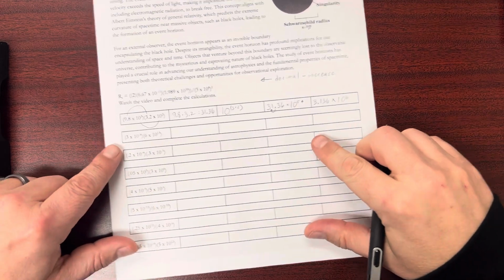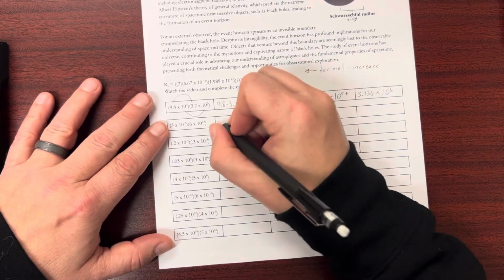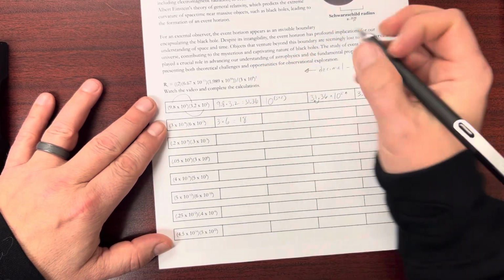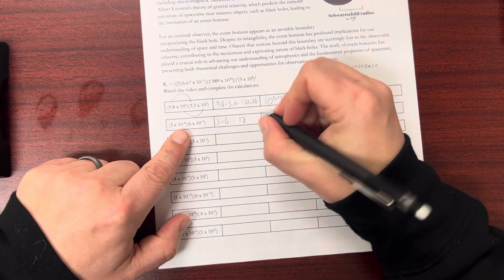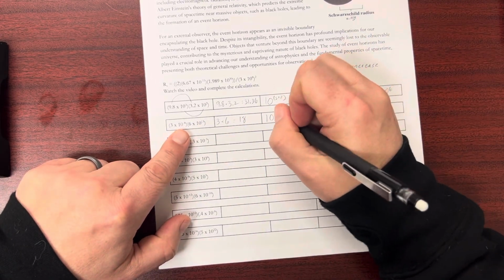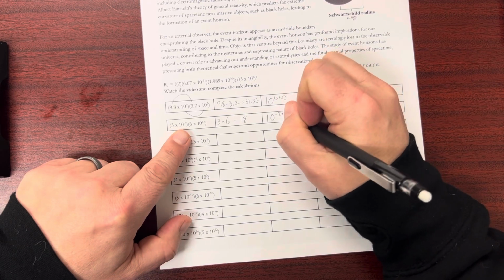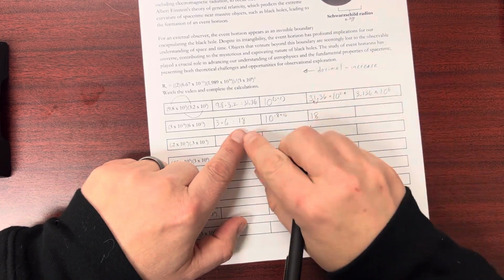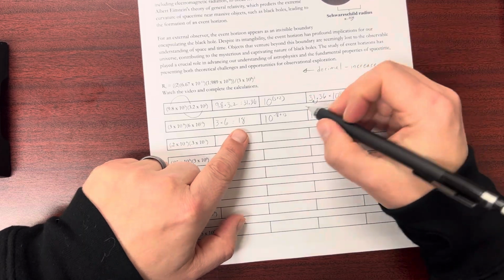All right, let's do some more. So the second one, I'm going to do the same thing. I'm going to take these two numbers, 3 times 6. That equals 18. Now I'm going to add my exponents together. So 10, negative 8 plus 13. I'm going to move my 18 over here, right? 18 times 10.